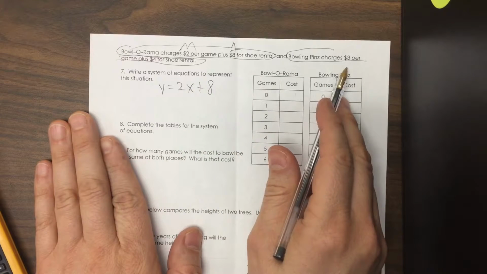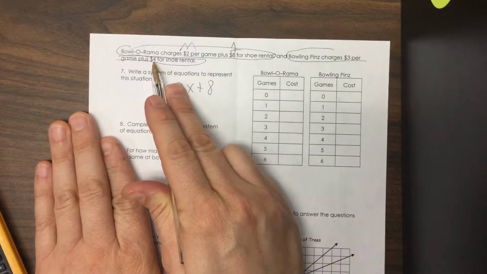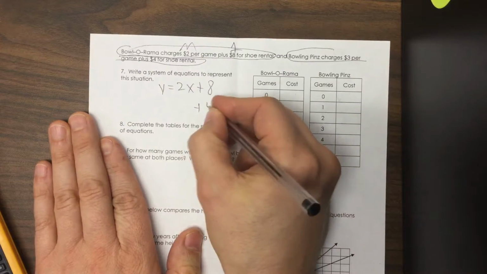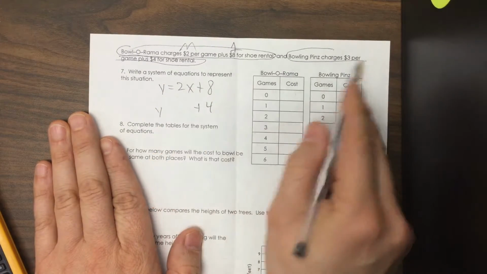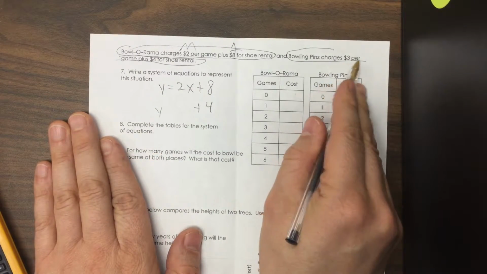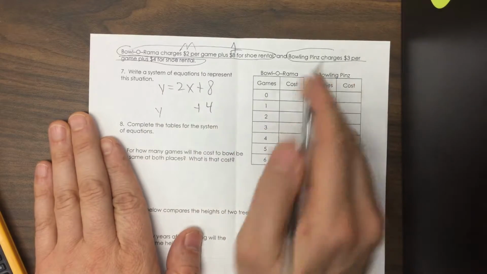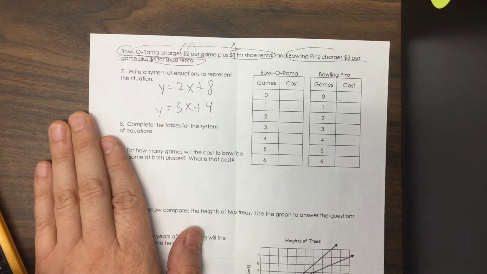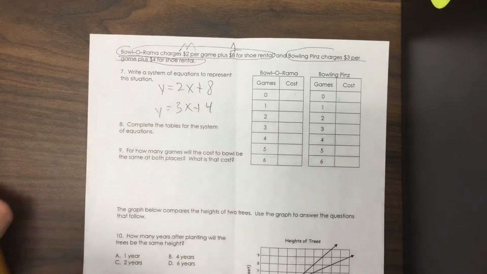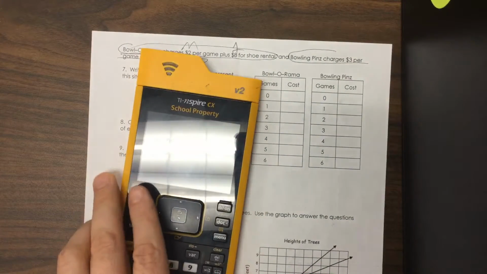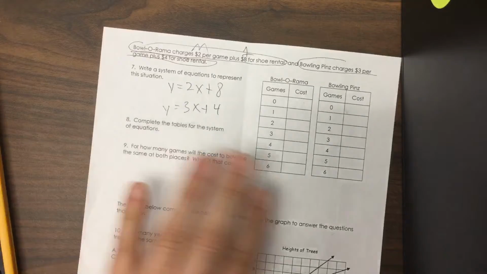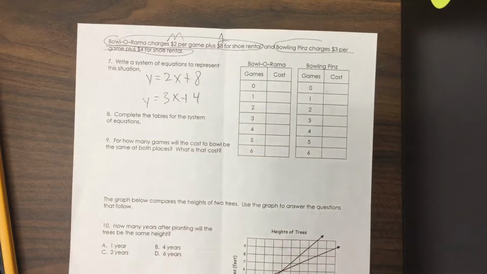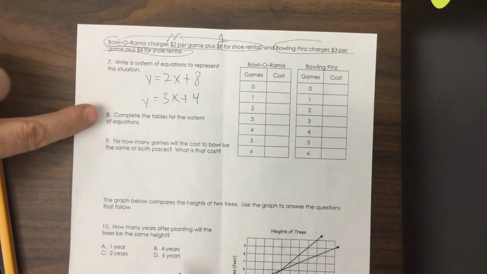The next one is bowling pins. Again, you're only paying for the shoes once for the evening, right? So that plus 4, that's my B. But you're paying $3 for each game. Okay, so that's happening over and over. Y equals 3x plus 4. From here, honestly, you could go to LinSolve if you wanted to, menu 3.2. But we have a lot we're going to fill out, though, so we're going to go and fill that out together.